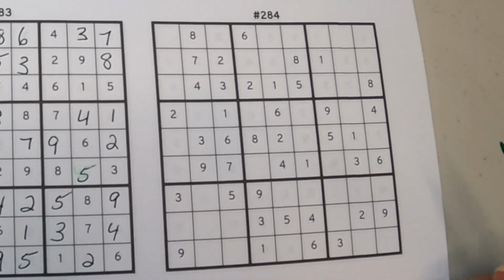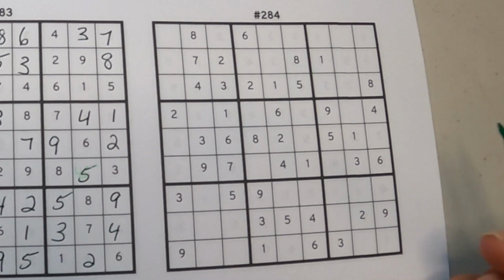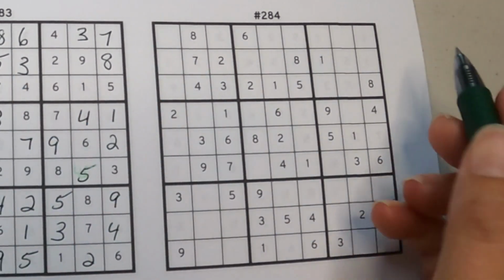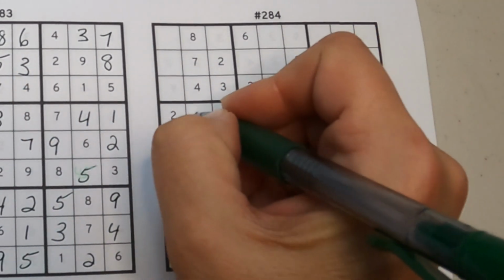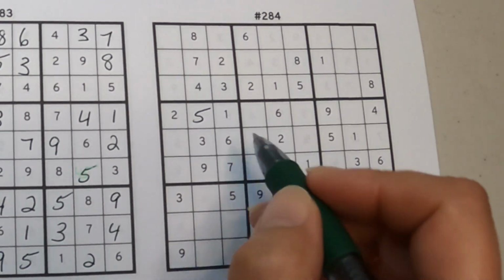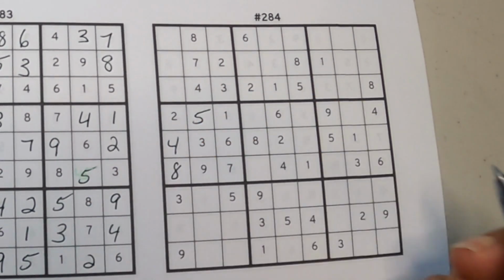We start with this box. We're missing 4, 5, and 8. We've got a 4 here and an 8 here, so this is our 5. 8 here, so 4, 8.